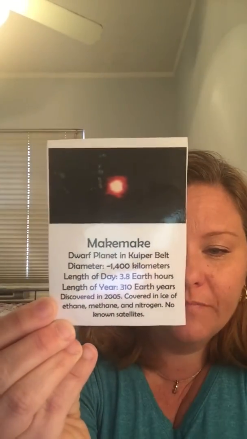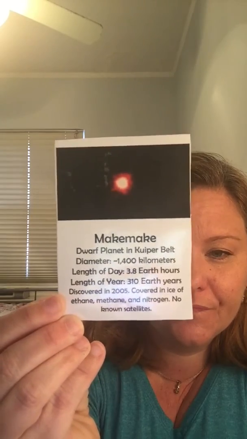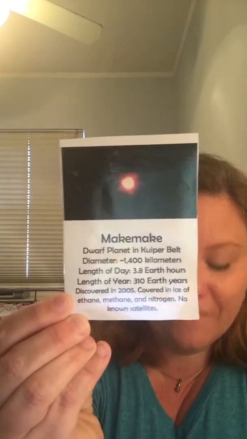So, the first one I have here is Makemake. Makemake is a dwarf planet. Very cool dwarf planet, Makemake. Up in the Kuiper belt. You like the Kuiper belt. It's covered in ice. It has no satellites.